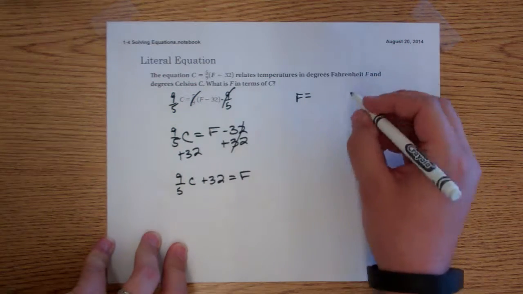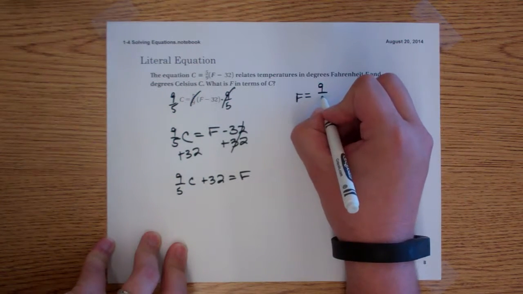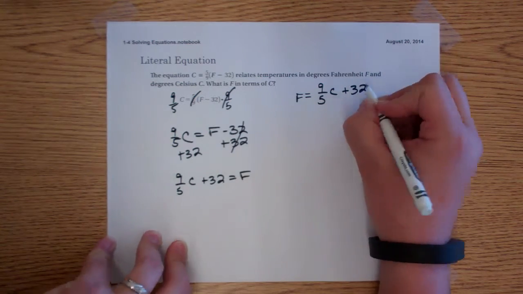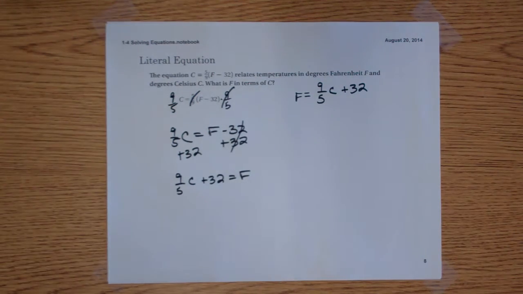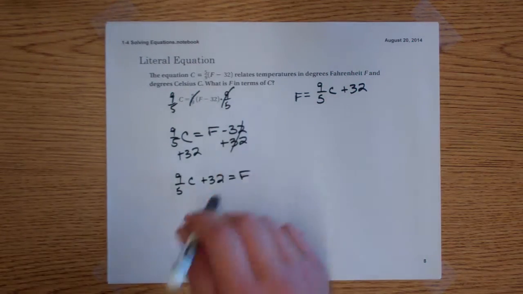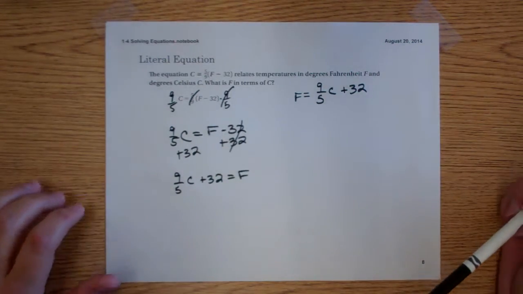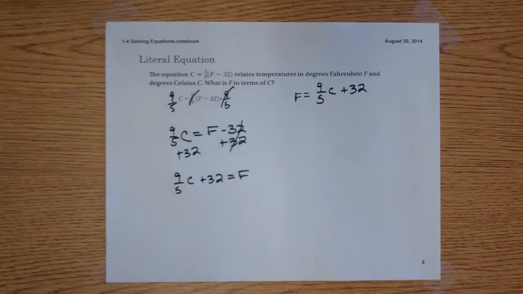Or to rewrite it as F equals, you just simply turn it around. 9/5 C plus 32. Okay, F equals 9/5 C plus 32. So this is an example of a literal equation. It is simply an equation that contains more than one variable. Okay, more than one variable.